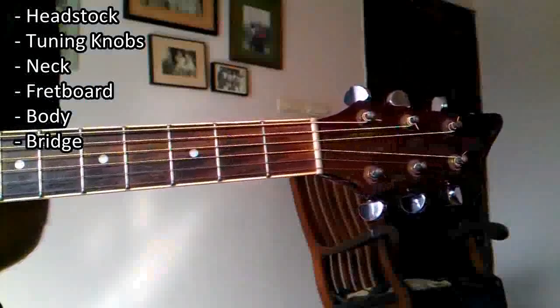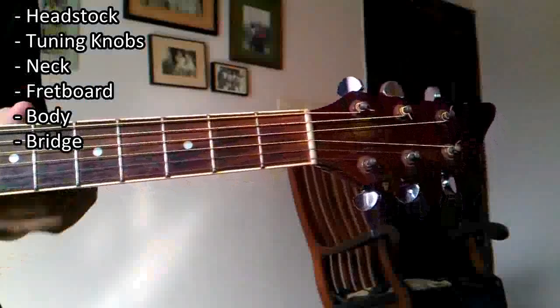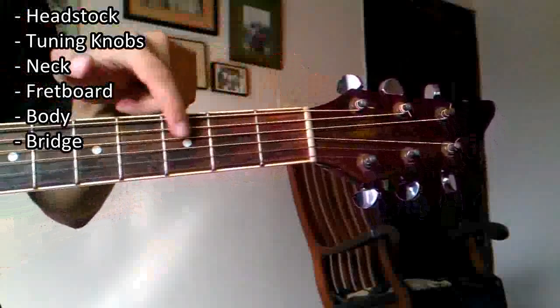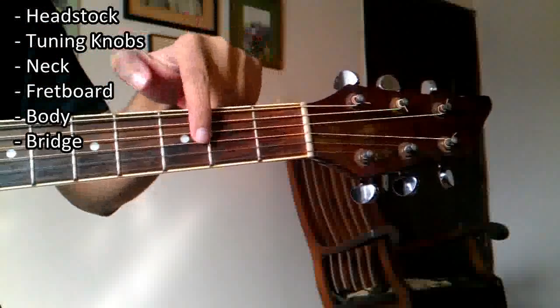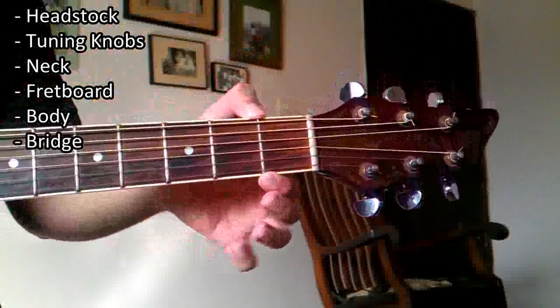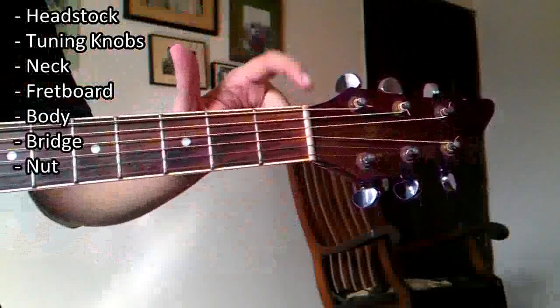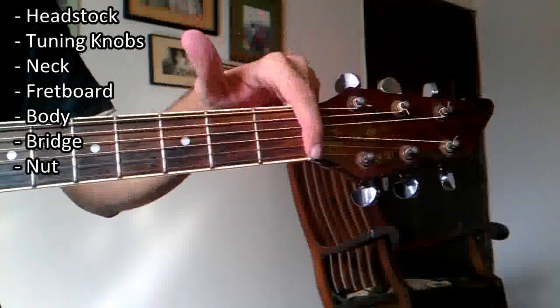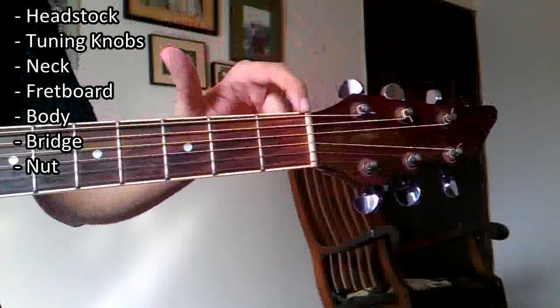Now let's have a little closer look at the fretboard. In addition to the strings running along the fretboard, we see many small metal bars running across the fretboard. These metal bars are known as frets. The nut is located just where the fretboard starts. All strings pass through the nut.